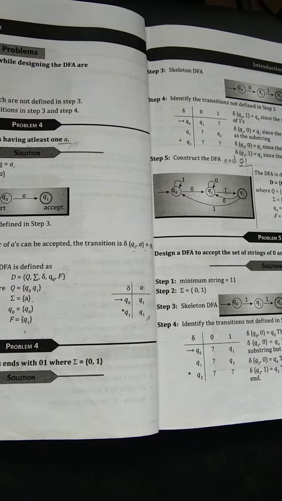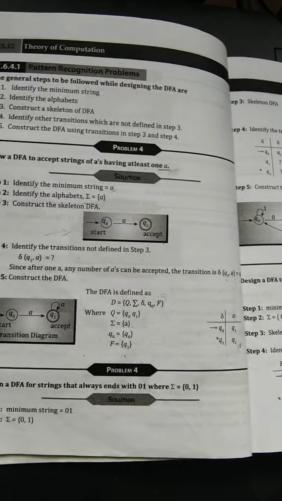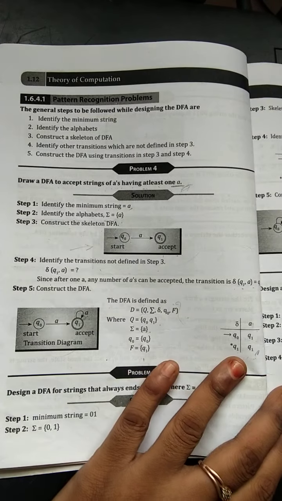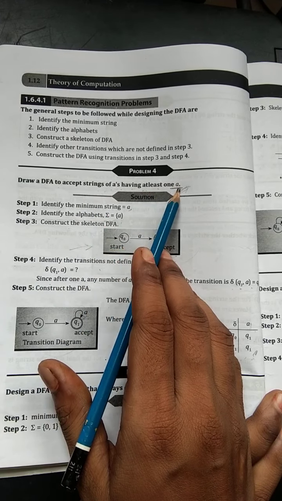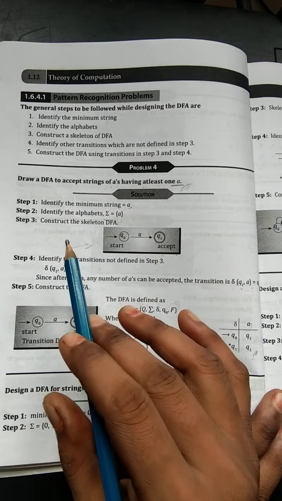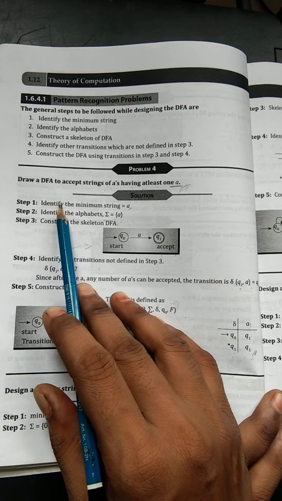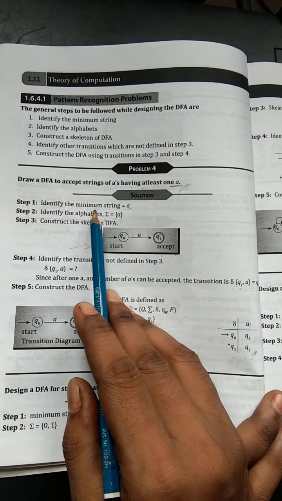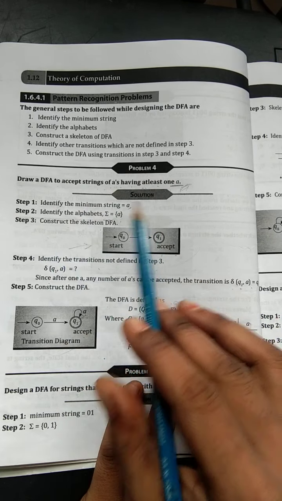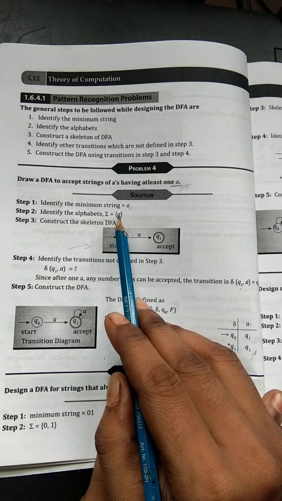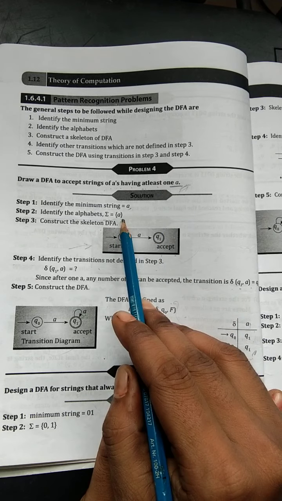Now coming to the DFA. So we'll see one simple example of DFA. Okay, draw a DFA to accept a string of A's having at least one A. Means the string should contain at least one A. So the first step is to identify the minimum string, A. Here it should contain a minimum of one A in our string. Then identify the alphabets. There is only one alphabet, that is A.